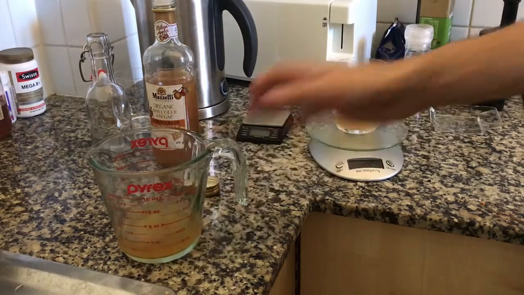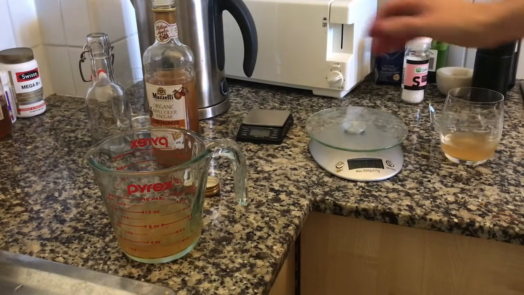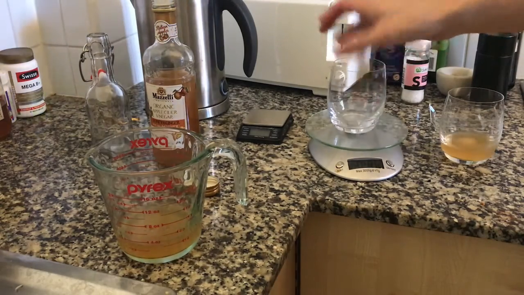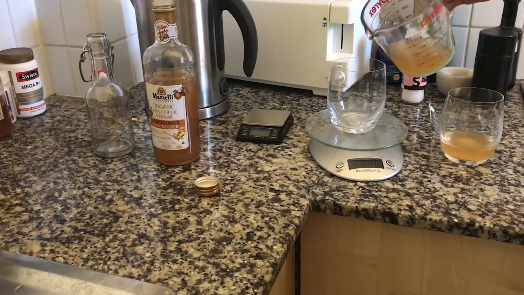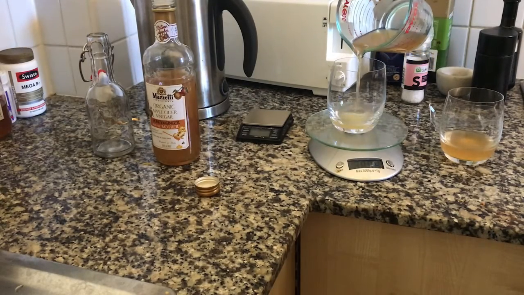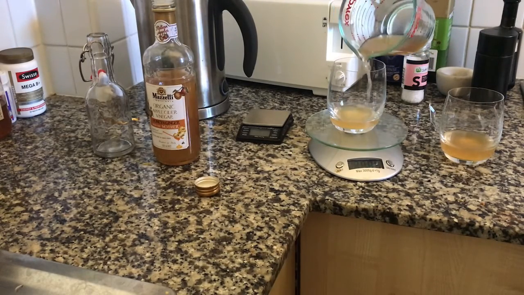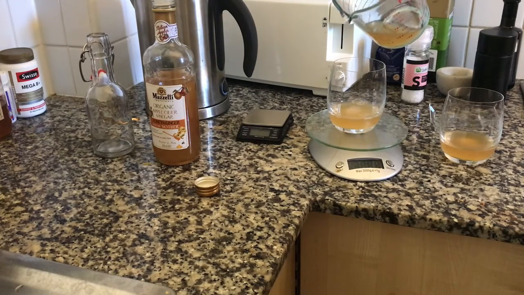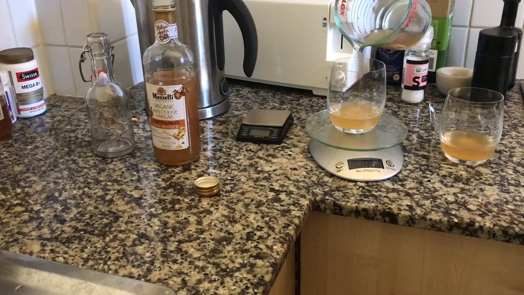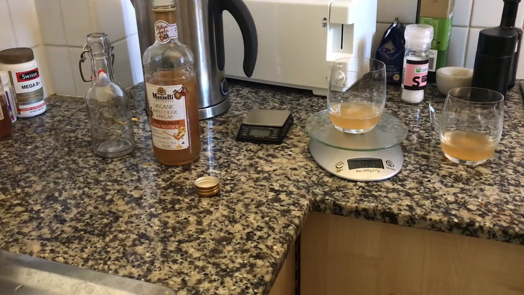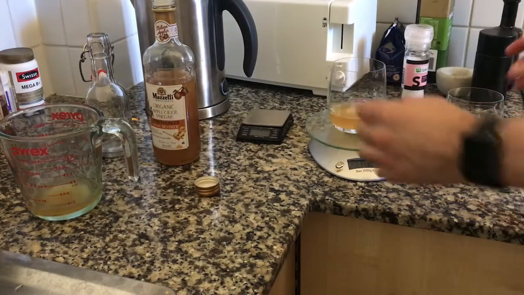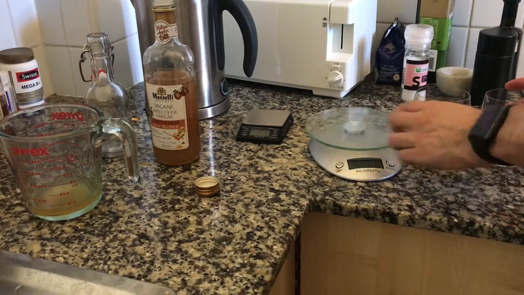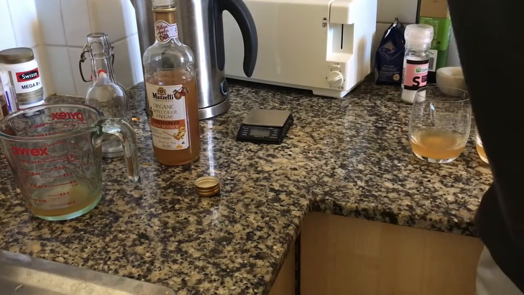50, beautiful. So that's going to be one of ours, and we'll do a second one just here. Good to know the glasses weigh the same. 30, 48, 49, 50, beautiful. So we have our two 50 mils here. We can get rid of these scales now.